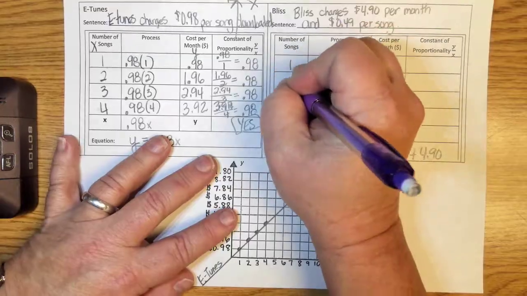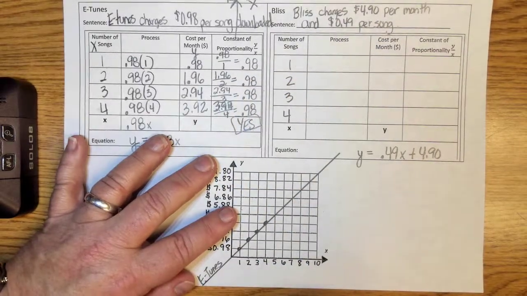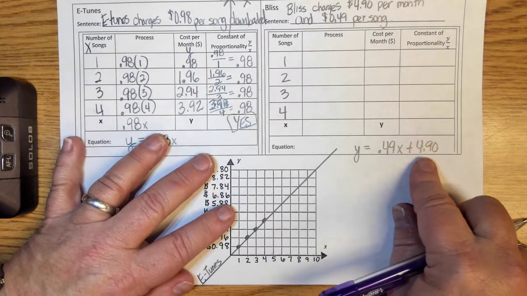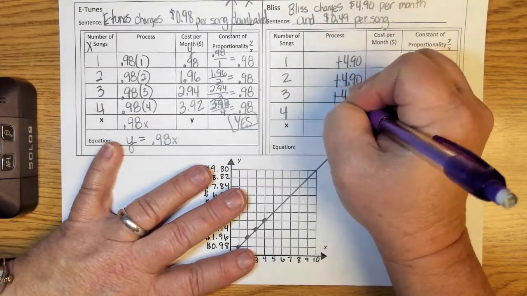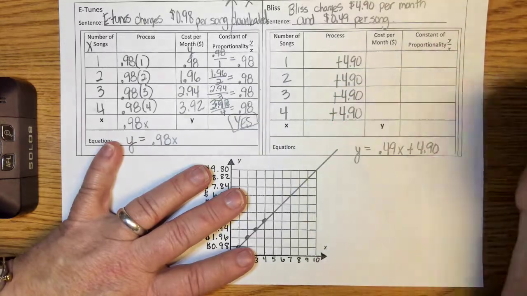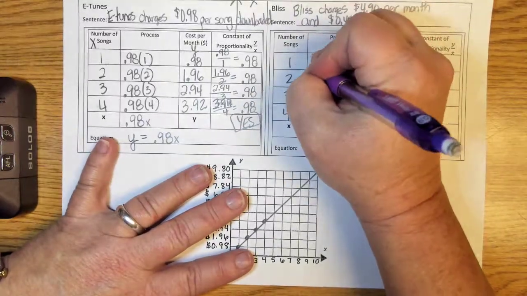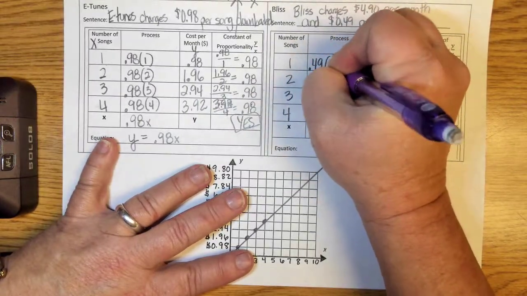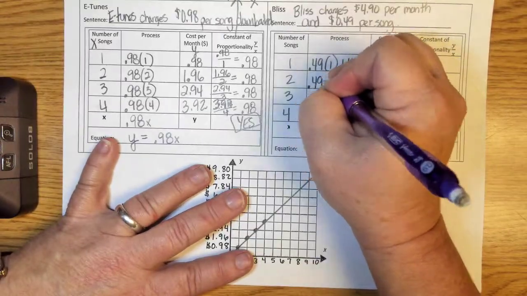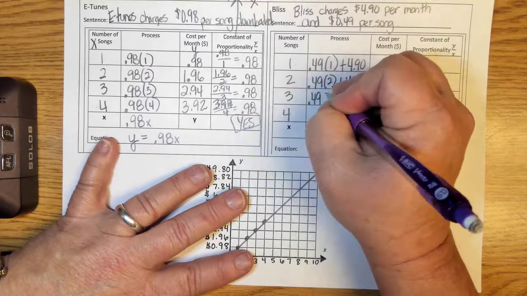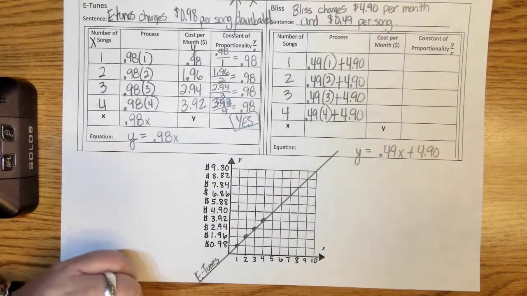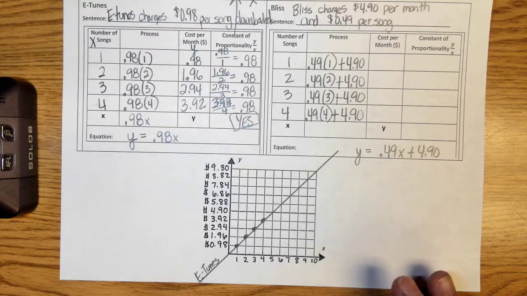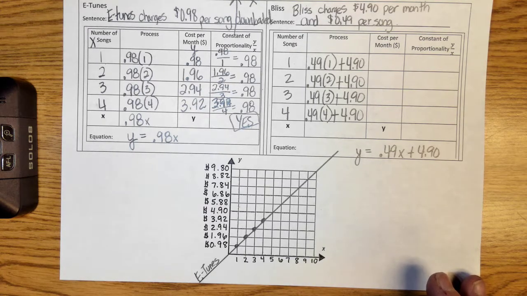It's just letting you know you got 49 cents, all right? So here, number of songs, 1, 2, 3, 4, okay? I know I'm going to have how much at the end of each equation? The same. So plus 4.90, plus 4.90, plus 4.90, plus 4.90, okay? And then I'm going to be charged 49 cents for every song. Well, for one song, right? 49 cents when I have 2 songs, 49 cents when I have 3 songs, and 49 cents for each song when I have 4 songs. So I'm going to multiply that. Let's figure out what our totals are. So 49 cents times 1 plus 4.90. What do you get?